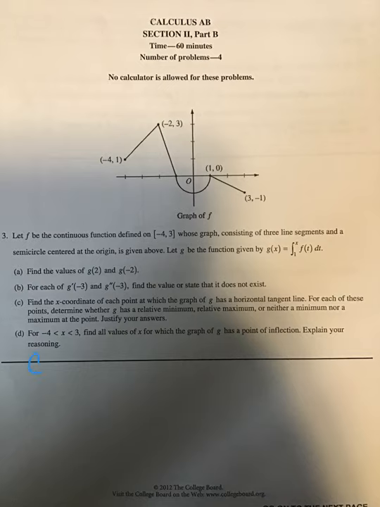C. C is a little bit more difficult. Find the x-coordinate of each point at which the graph has a horizontal tangent. All right, horizontal tangent. So you have to think about that. Horizontal tangent line means that the slope equals 0. That's a horizontal line, right?